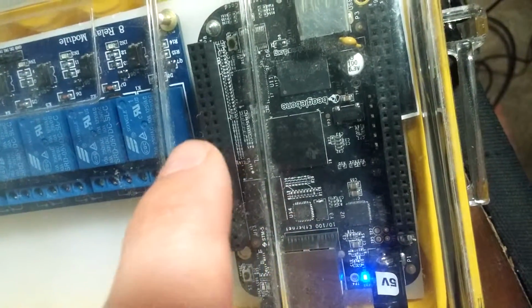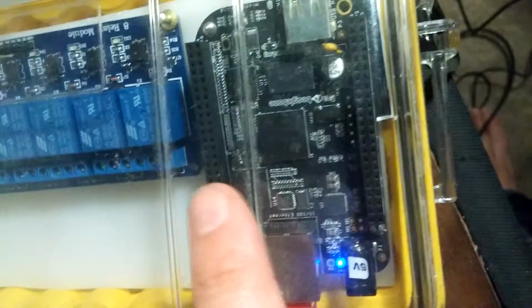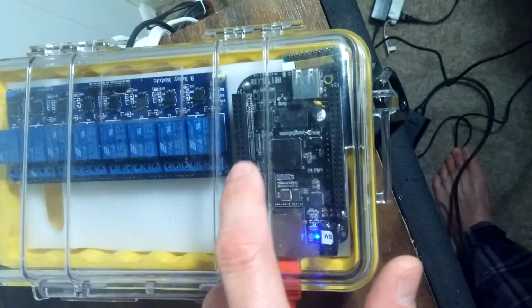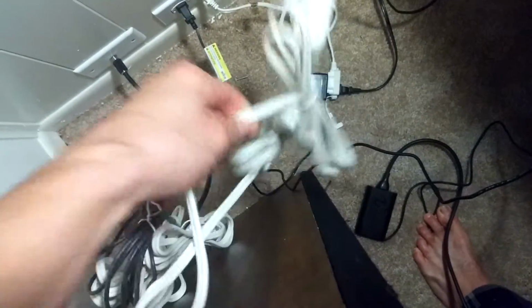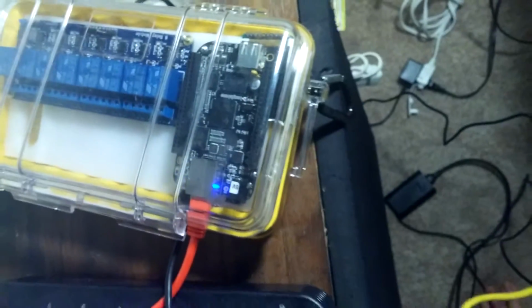And so turning these digital out pins on and off is what's going to control the relay, is what's going to turn on these extension cords. So that's the general theory, and we can test it really easily to see if it's working programmatically through something like this POC page.